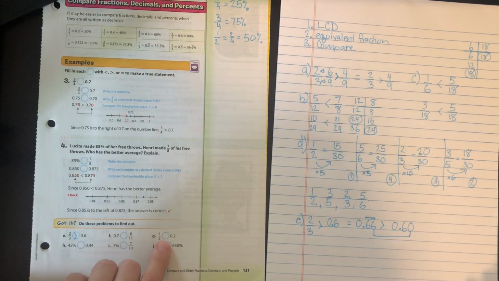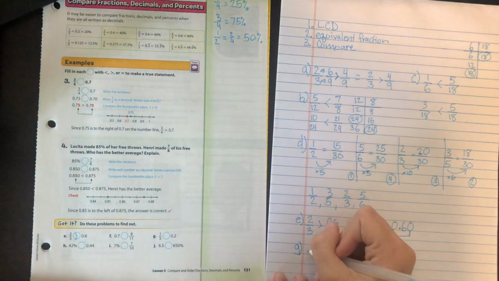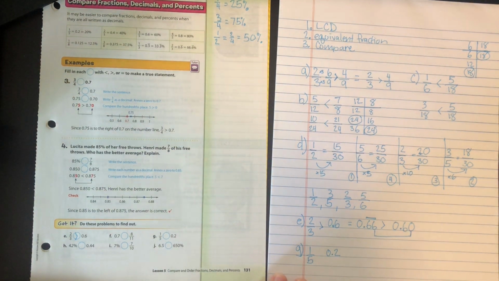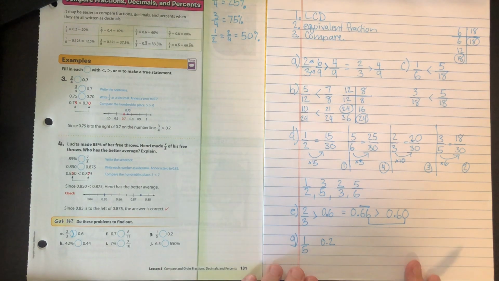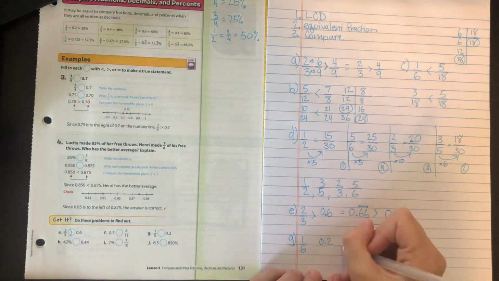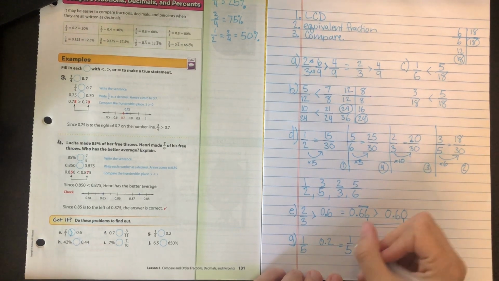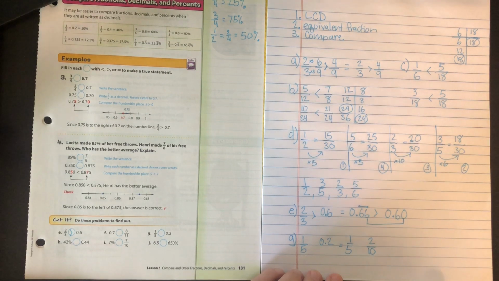Okay, now I'm going to look at G. So G is 1/5 compared to 0.2. So this time I'm going to convert these numbers into fractions. So I'll keep 1/5 how it is right now, and 0.2 changes to 2/10.